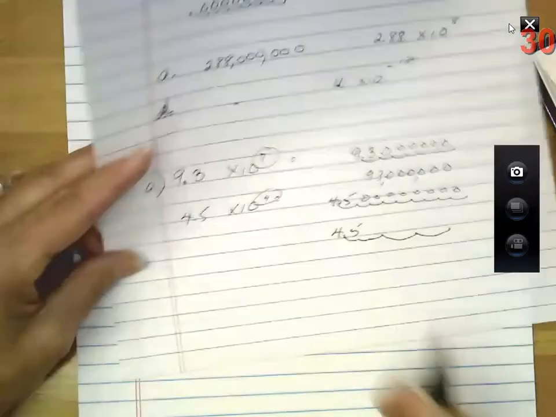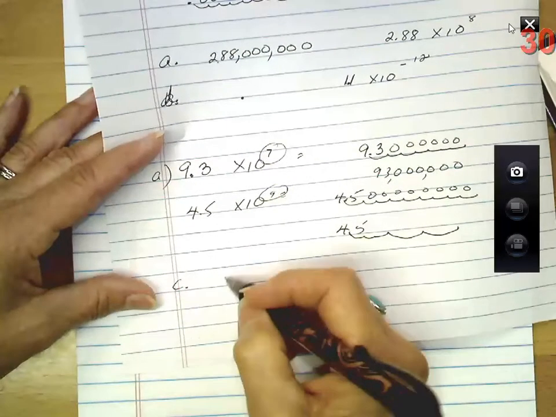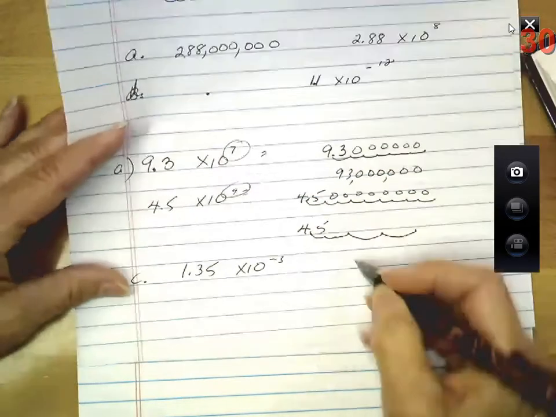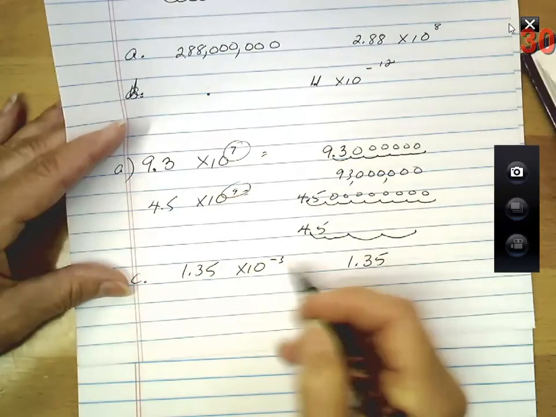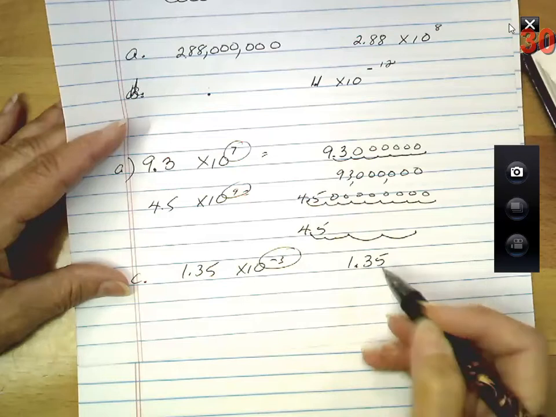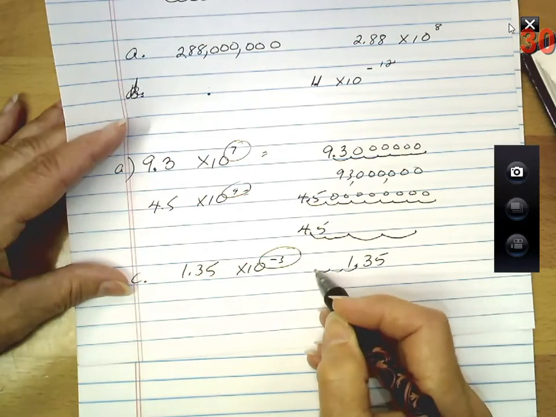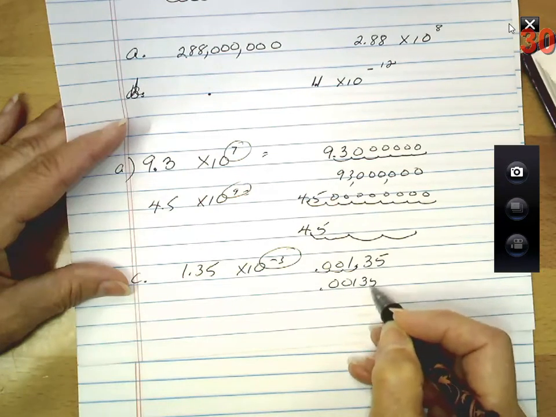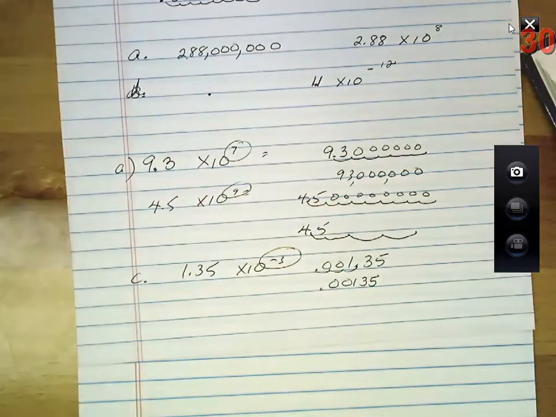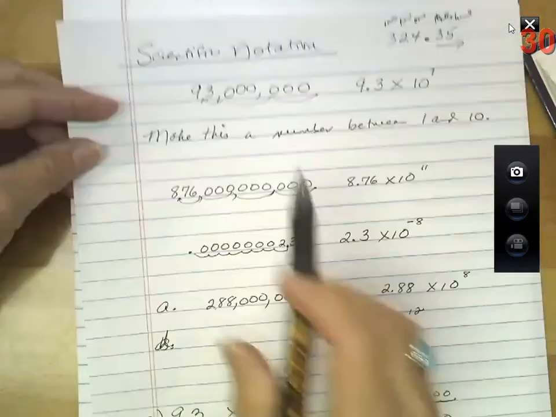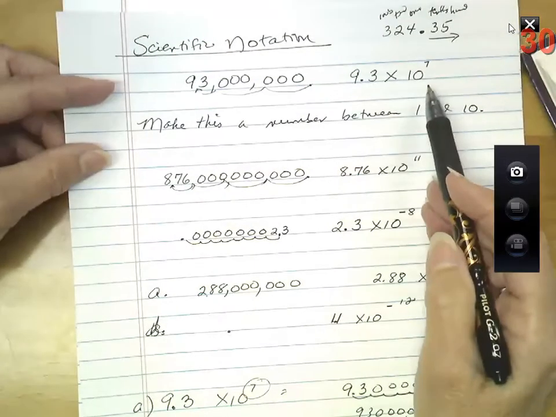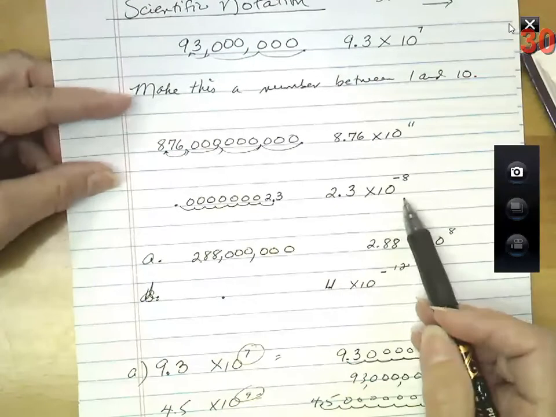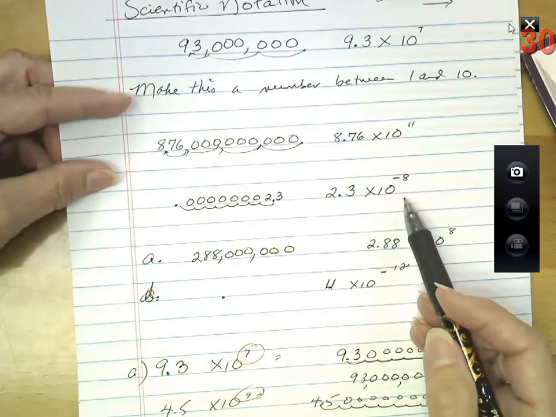Then on the C part, we have 1.35 times 10 to the negative 3. All right, so 1.35, it's a negative exponent, so this means it's going to be a tiny number, so we're going to go 1, 2, 3. So 0.00135 would be that one. So all you're doing is taking a large number and rewriting it in an easier form, or a very tiny number and rewriting it in a better form.